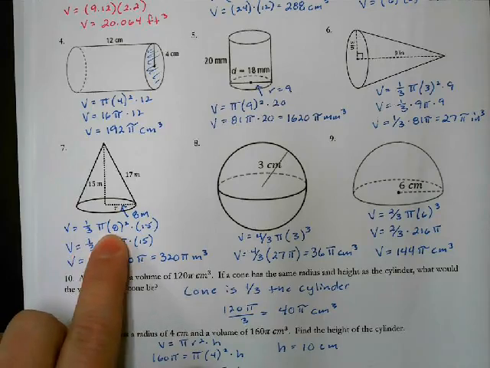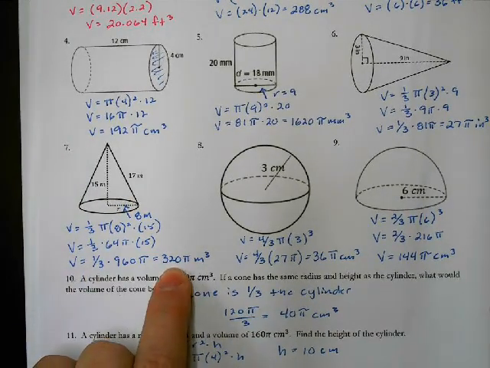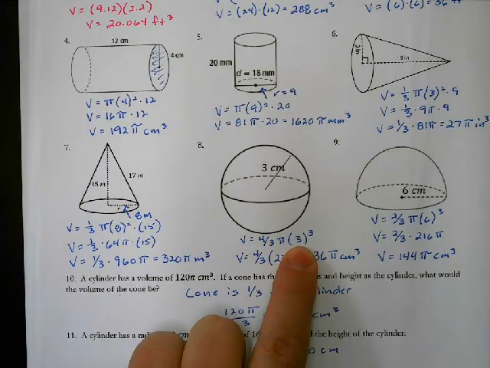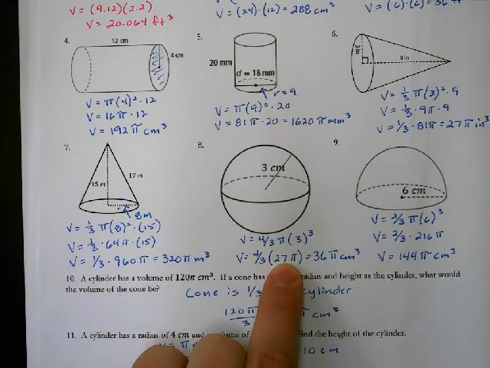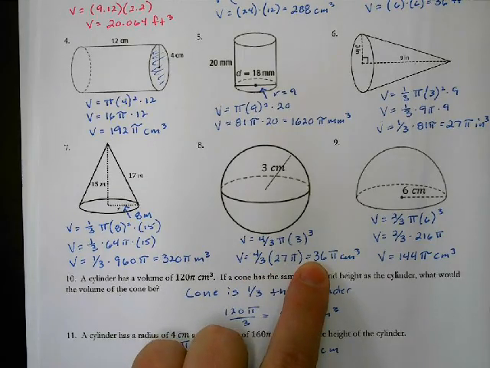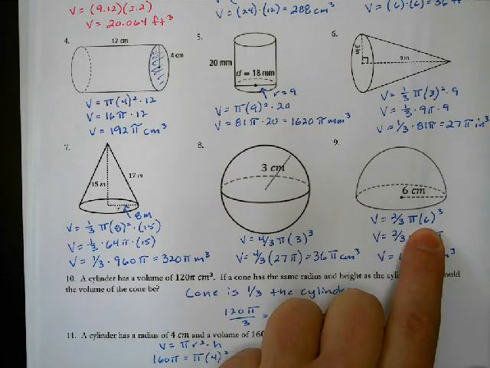Next one, we've got 4/3 pi 3 to the third, not to the second. So 3 to the third is 27. Remember, we multiply by 4, then divide by 3 when we have 4/3. We get 36 pi. For my hemisphere, I use 2/3 pi r cubed, so 6 to the third power, that's 216. We multiply by 2, divide by 3, and we get 144 pi.